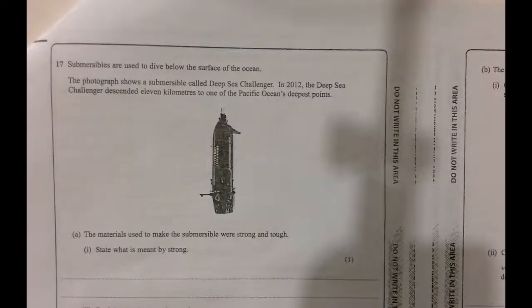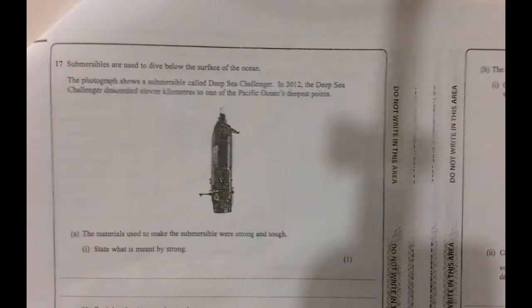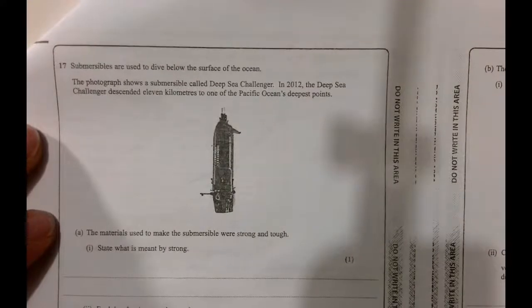Okay, June 19, International Paper 1, question 17. This one's about submarines and Stokes' law and falling through stuff and viscosity. The first part of the question was the definition of some words. And this is not on our spec anymore. This is on the international spec only.